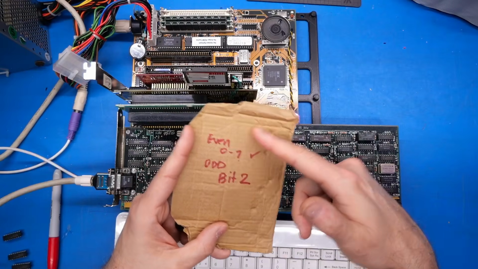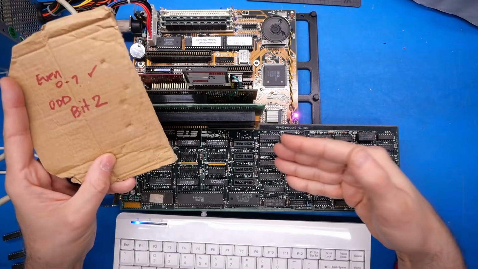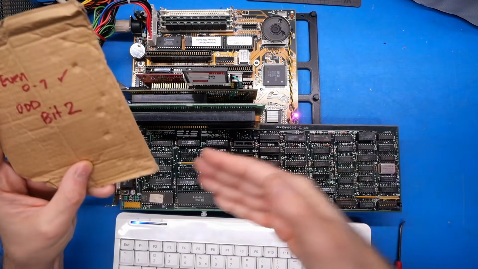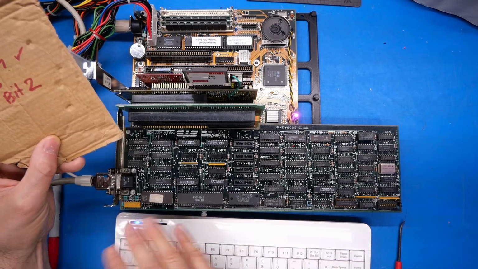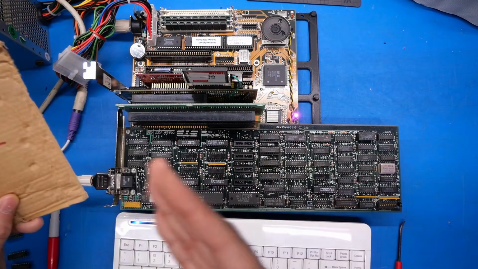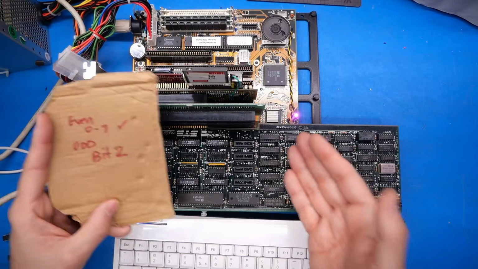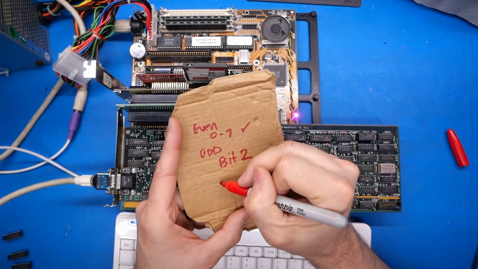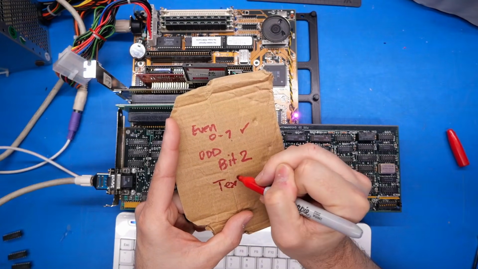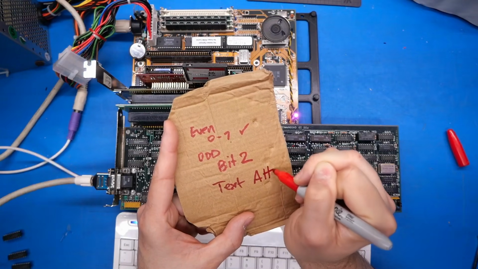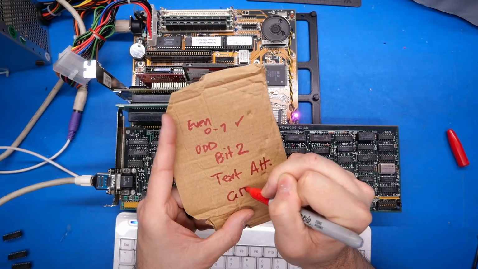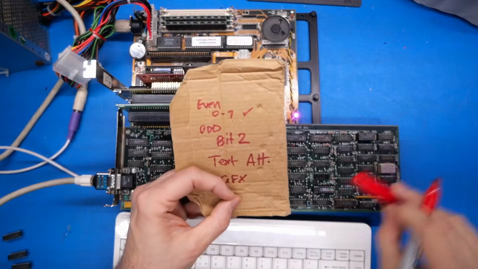Okay, so we know the issue lies right here, but we know it's not the RAM, it's not the socket, and we know it's not the output of the display buffers. So it's something in between the RAM, obviously, and this that is causing our issue. But one thing we know for sure is this problem is affecting both text, and specifically the attributes, and the graphics mode. So it's both of those modes that are affected.